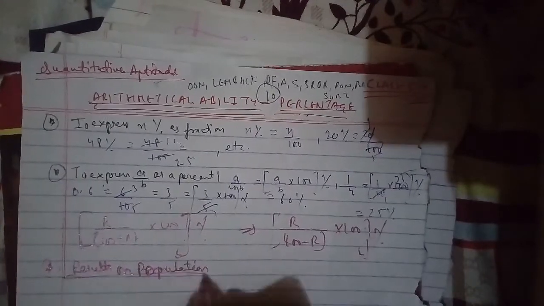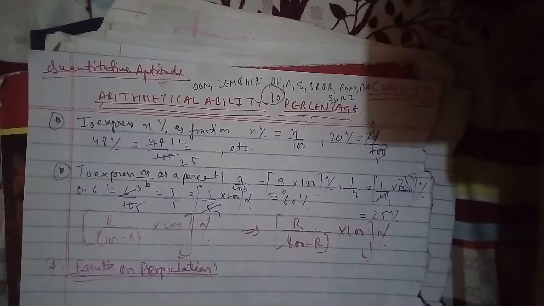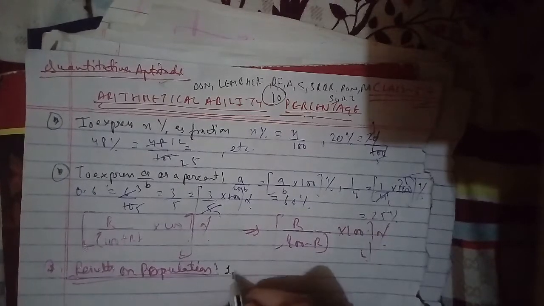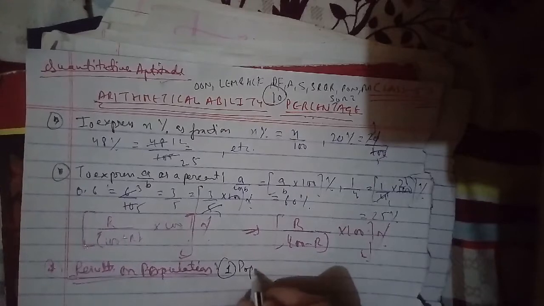Then the population after n years equals P(1 + R/100)^n.